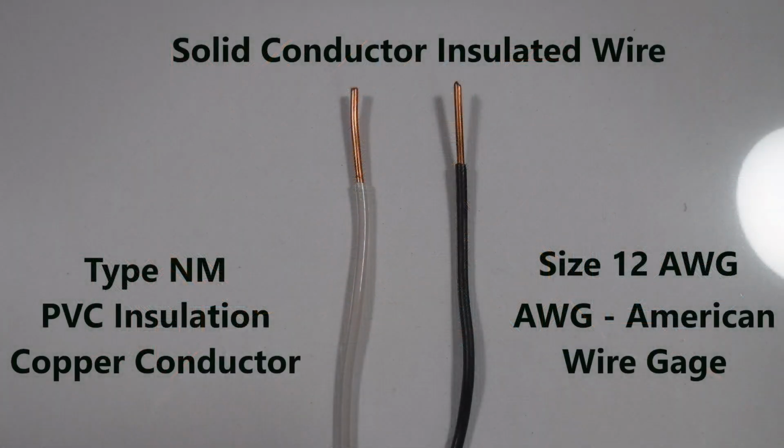The insulated conductors in type NM wire are usually black and white for most uses in a home. This particular picture is of a size 12 AWG, which means American wire gauge, and it's type NM wire, and it is PVC insulated. They are both solid. In a house, typically the black is the hot and the white is the common or AC return.